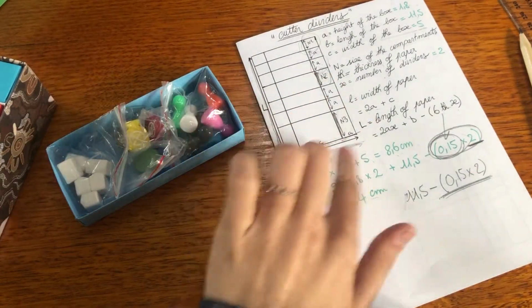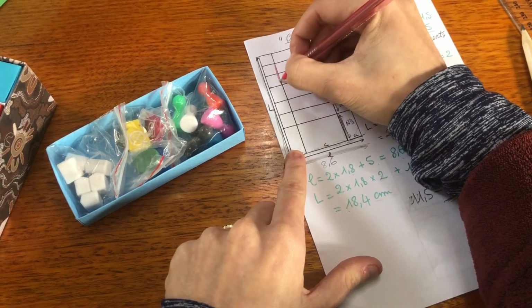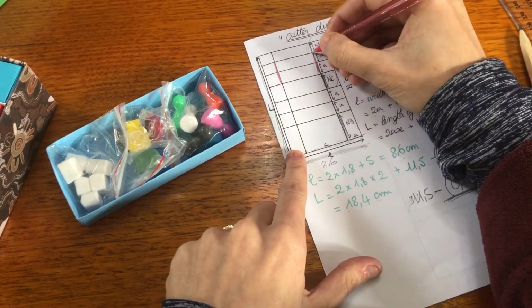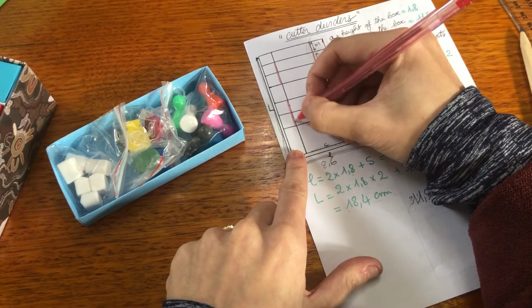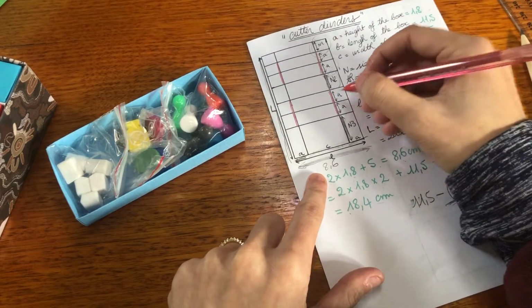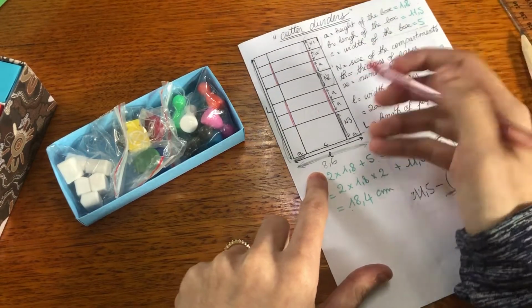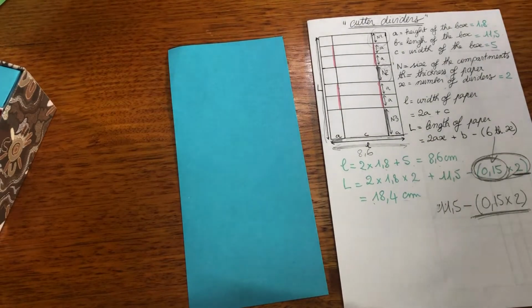And when all these measurements are written on your paper, we'll need to cut on these lines. Here, okay? Where there's the double height of the divider. This is my strip of paper, and now we're just gonna write down all the measurements on the paper.